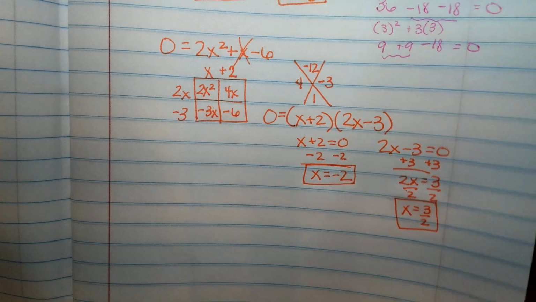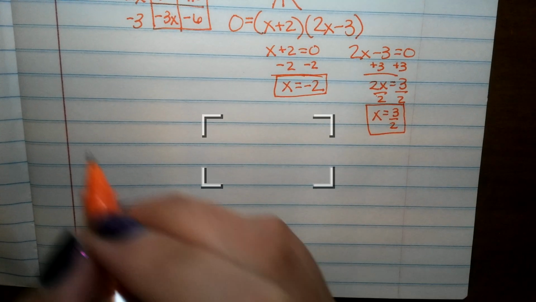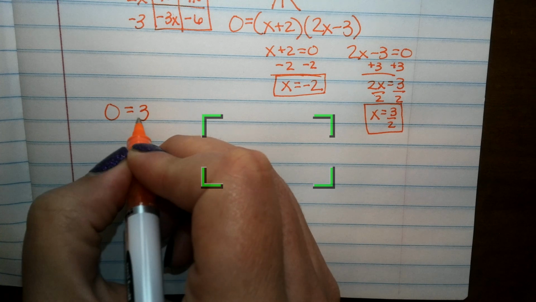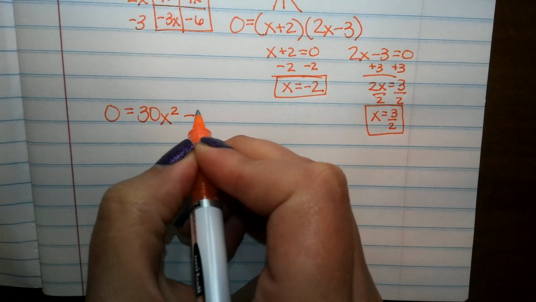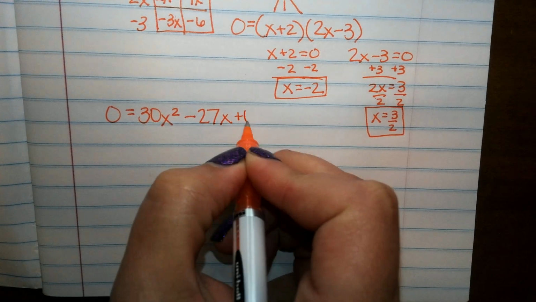All right, the next one. Let's try 0 equals 30x squared minus 27x plus 6.